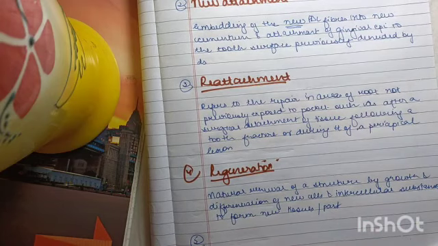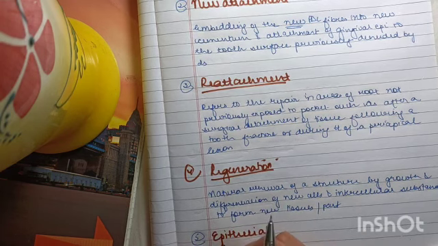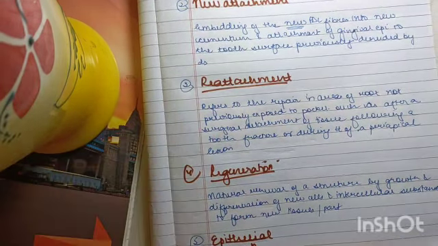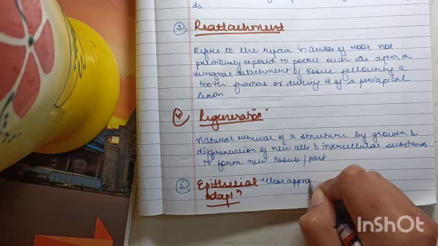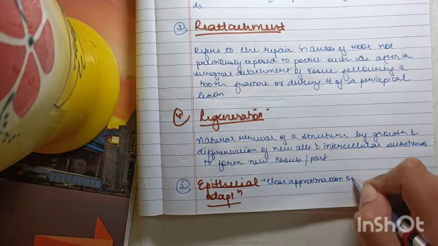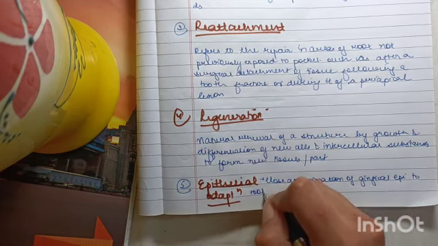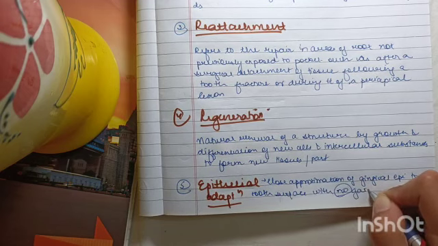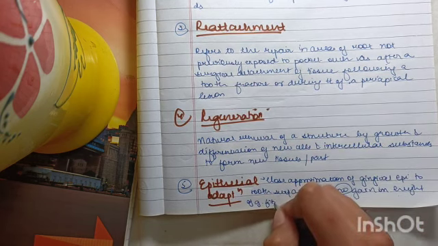Now you can remember the fifth one, which is epithelial adaptation. Epithelial adaptation is different from the new attachment because it is the close approximation of gingival epithelium to tooth surface with no gain in height of gingival fibers attachment.